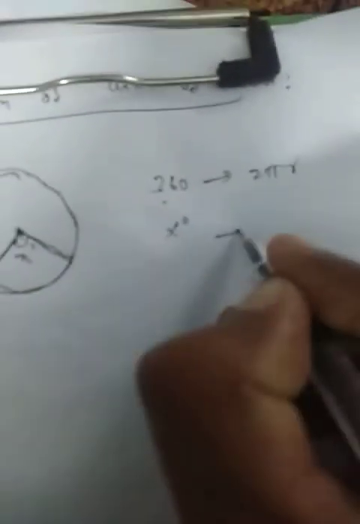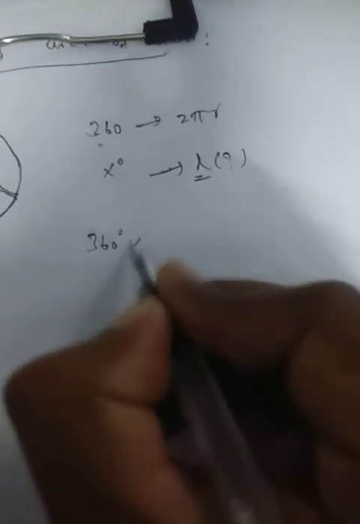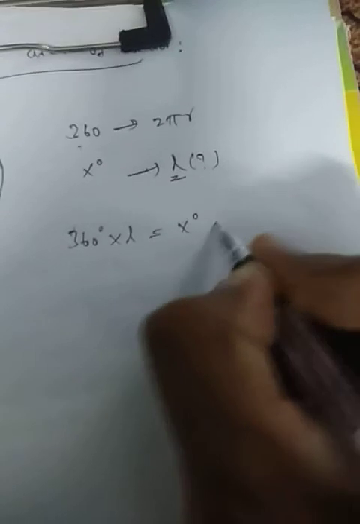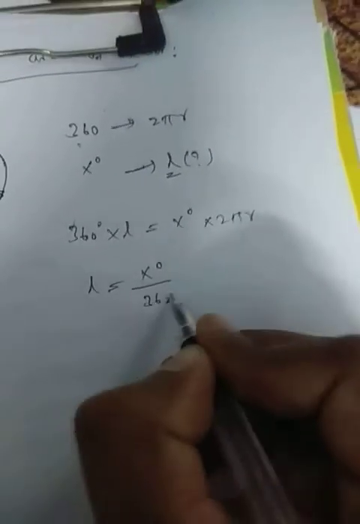So when the angle is x degrees, what is the length of the arc? I am taking it as some L, so I need to find the value of L here. That is 360 degrees into L is equal to x degrees into 2 pi r. So L is equal to x degrees by 360 degrees into 2 pi r. So this is the principle used to find the length of the arc.